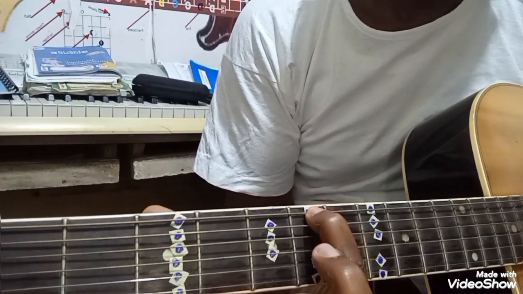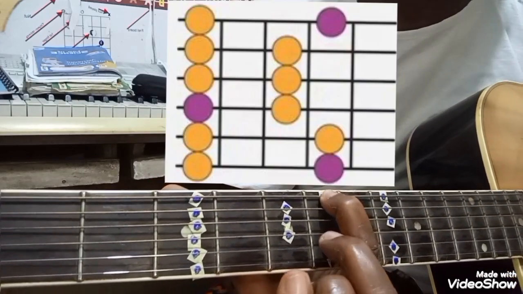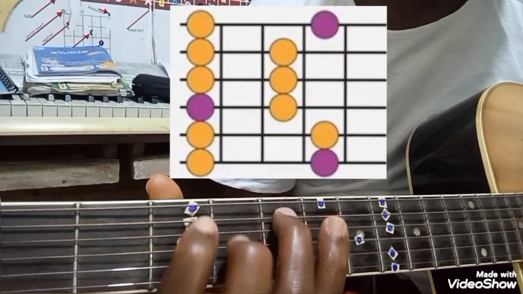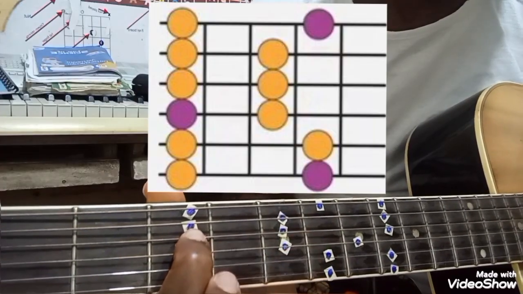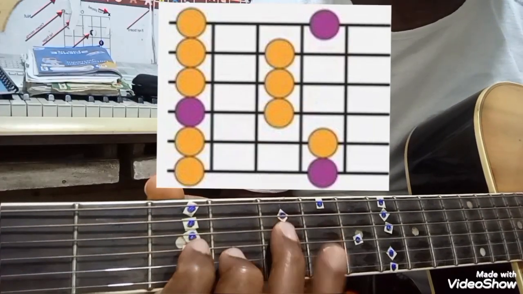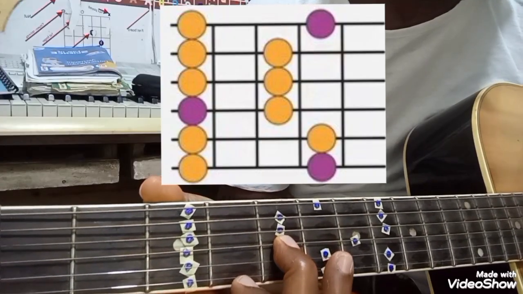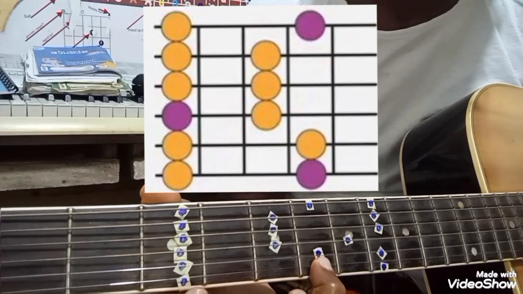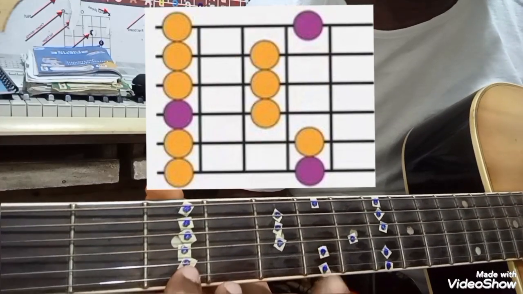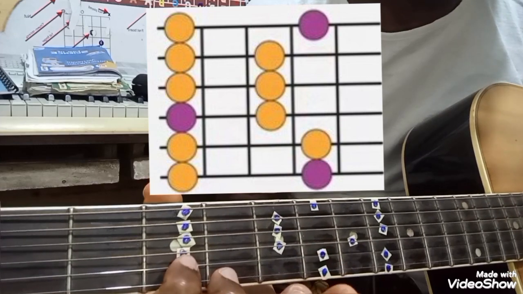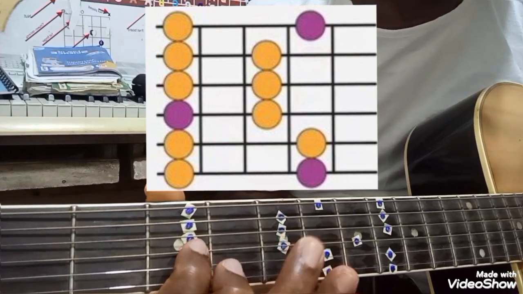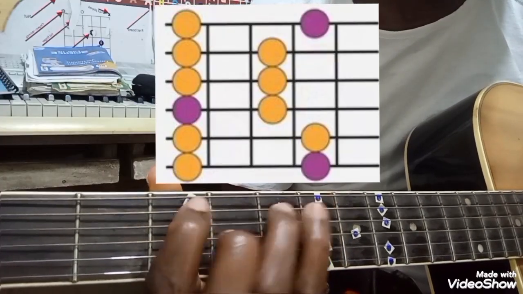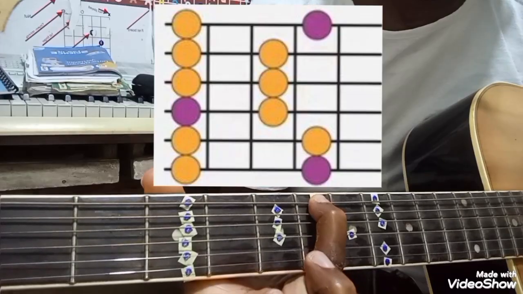Playing this in key A sharp major: do, re, mi, sol, la, do, re, mi, sol, la, do, la, sol, mi, re, do, la, sol, mi, re, do.